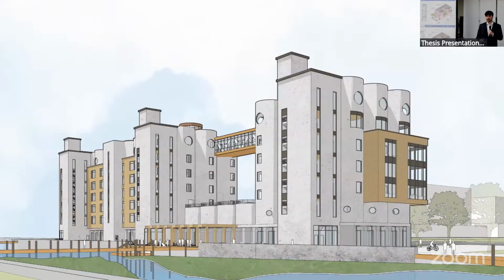You can see that those tectonics are expressed on the exterior of the building, where the fluted silos are standing tall, as well as the marine towers that hold the circulation, and then the wood contrasting that to show where new programming, new functions are happening.